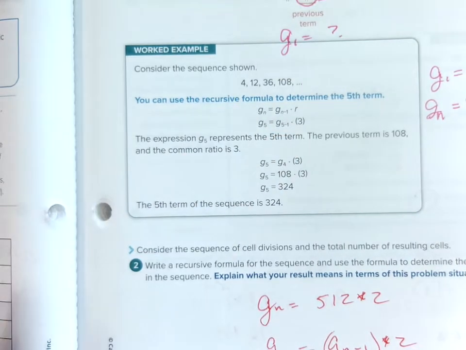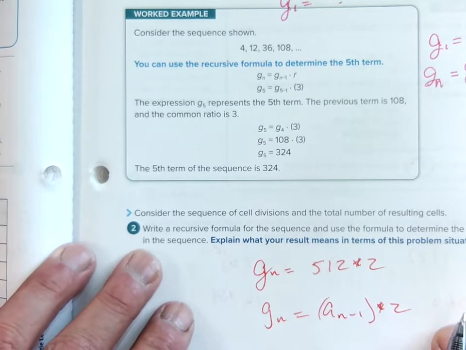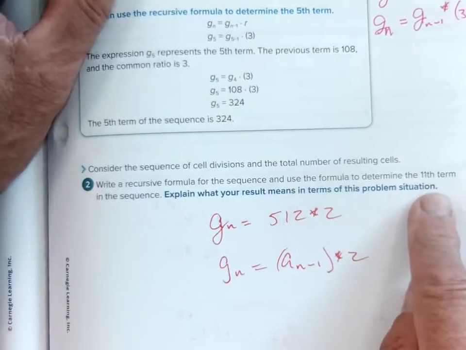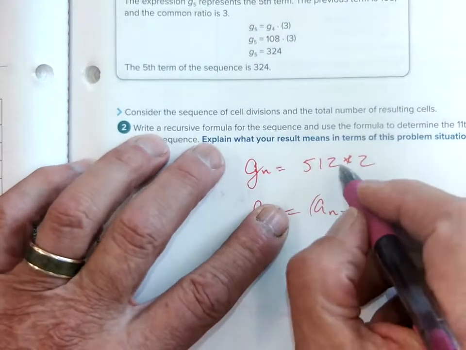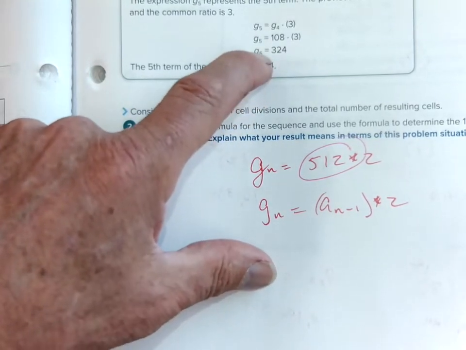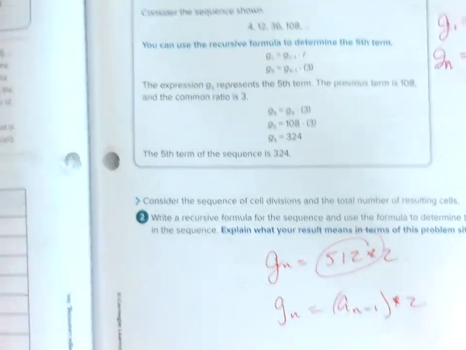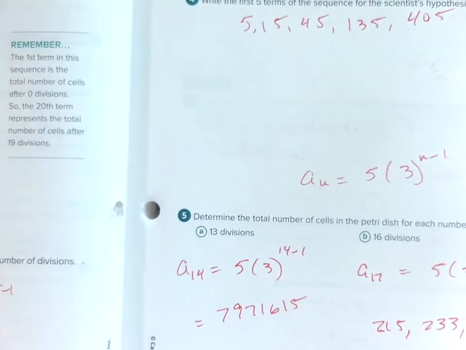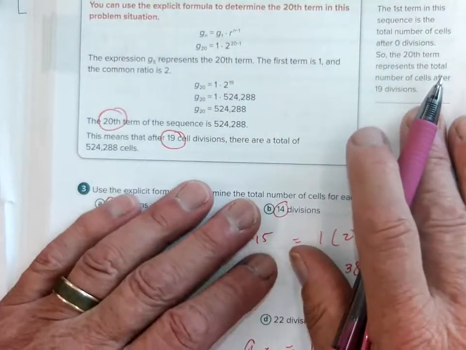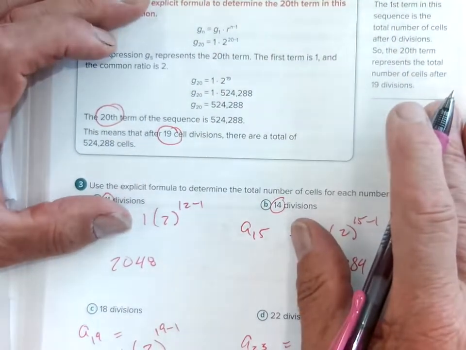Okay? Then they said, consider the recursive form of a sequence, using the formula to determine the 11th term. In order to do the 11th term, I need to know the 10th term. Well, the 10th term is 512, so I had to work it out. Keep going, keep going, keep going. Then I took that term, multiplied it by 2, and I got my answer, okay? And then we're going to talk more about explicit formulas, which makes it a lot easier. If I did my explicit formula, I can go straight to the 11th term much easier.